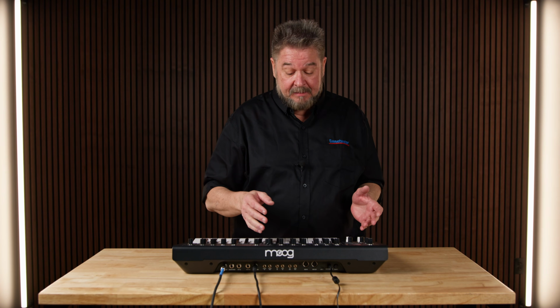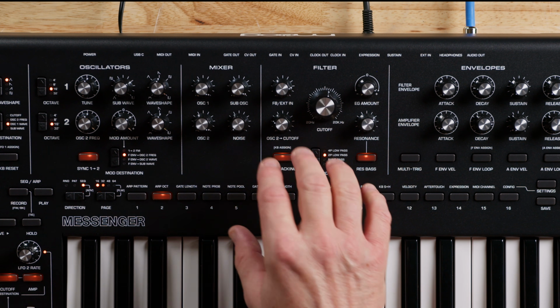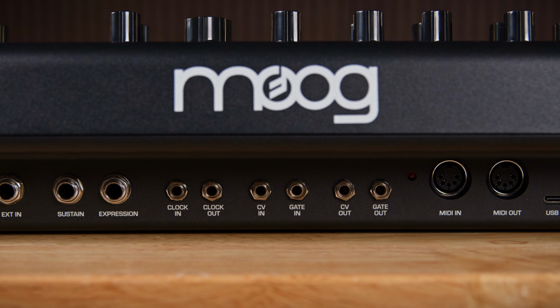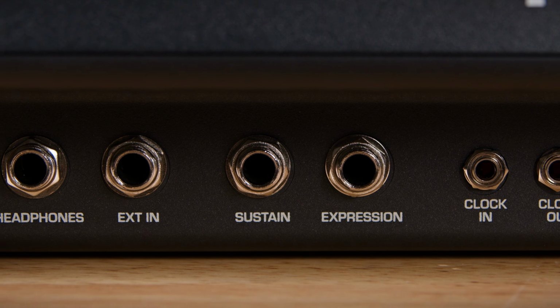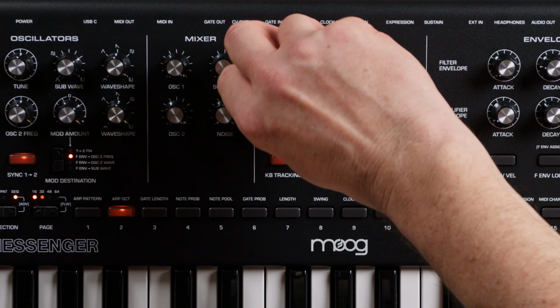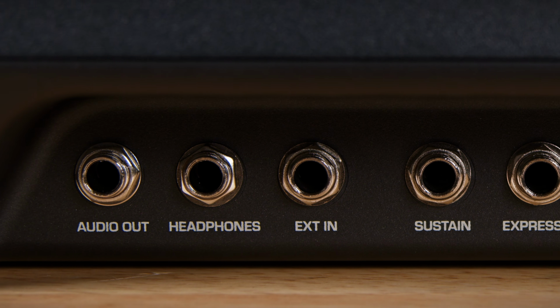And there's a lot going on in the back too. As well as standard MIDI, you've also got USB-C for MIDI. You've got control voltages for gates and pitch going in and out. You've got expression and sustain jacks. You can also bring external audio in. That comes through the feedback knob. You can have headphone outs as well as your regular audio out.